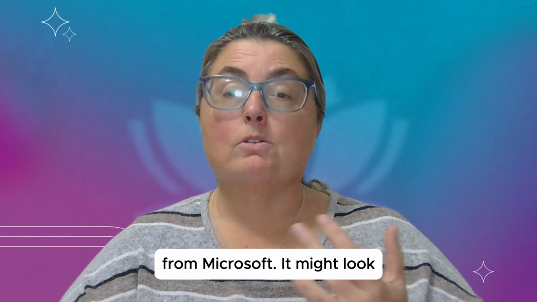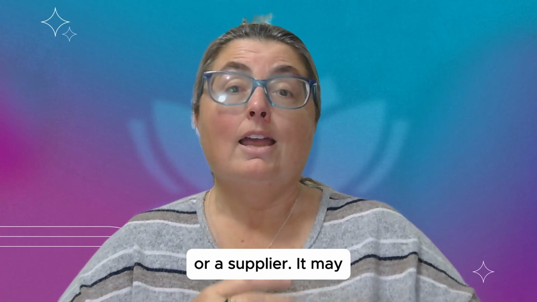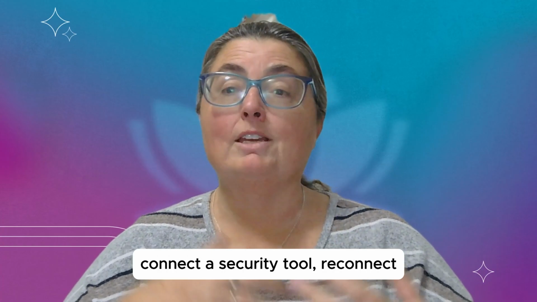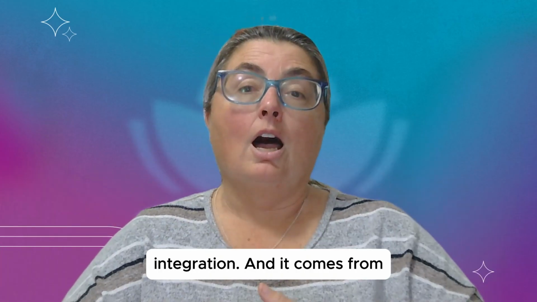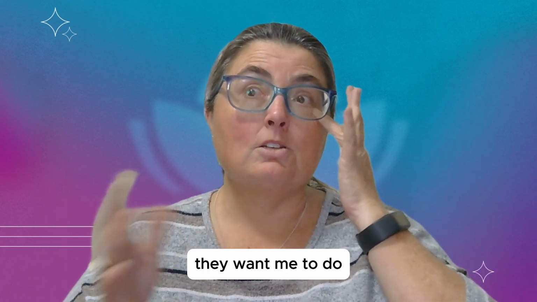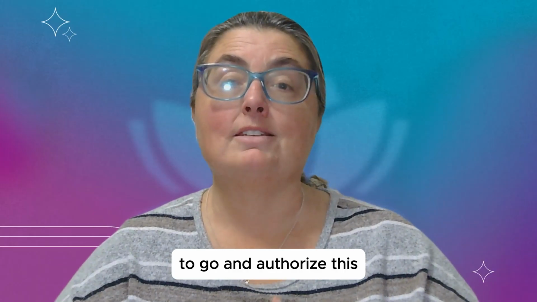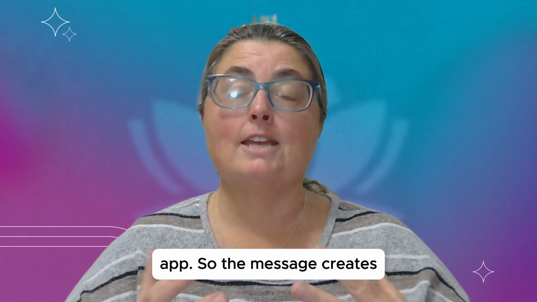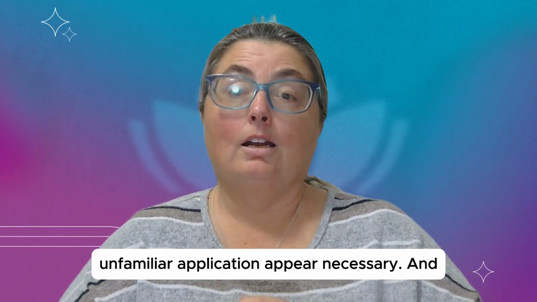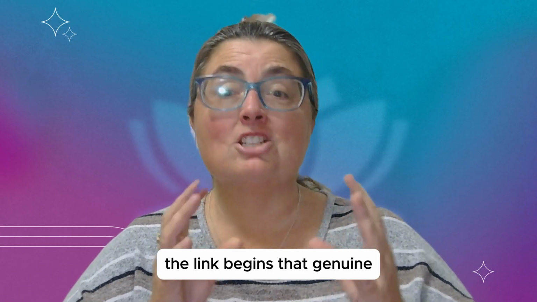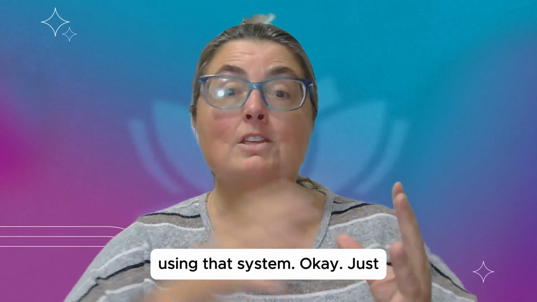It might come from Microsoft. It might look like it comes to you from Microsoft or your IT provider, a colleague, a client, or a supplier. It may claim that you need to connect a security tool, reconnect an existing service, open a shared file, or enable an integration. And it comes from someone that you go, oh, they want me to do this. It looks legitimate. It looks like it's coming from the right people. I'm going to go and authorize this app. So the message creates the context that makes the unfamiliar application appear necessary. And the link begins that genuine process of authentication, open authentication, using that system.